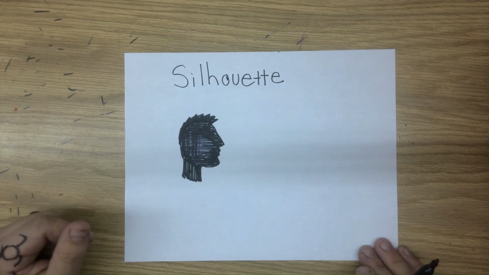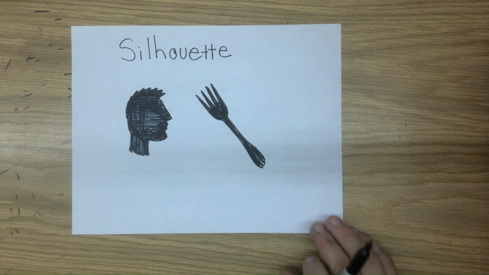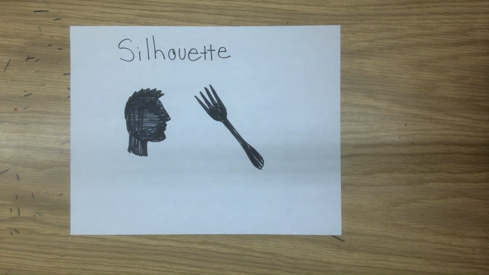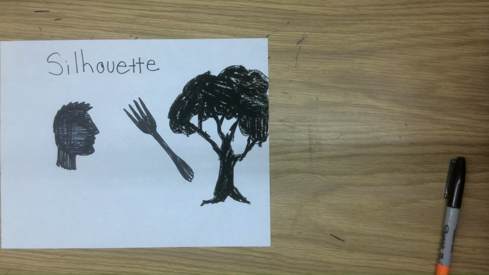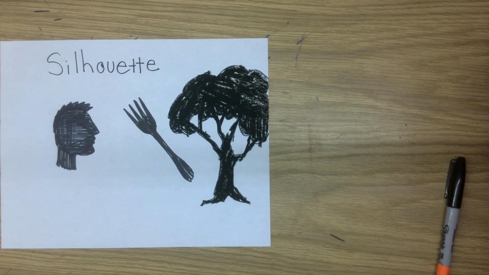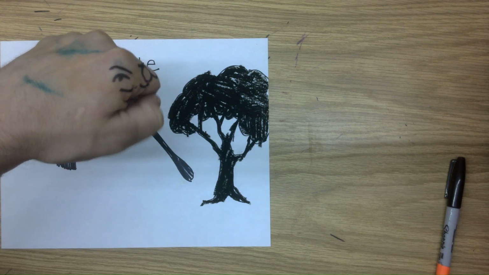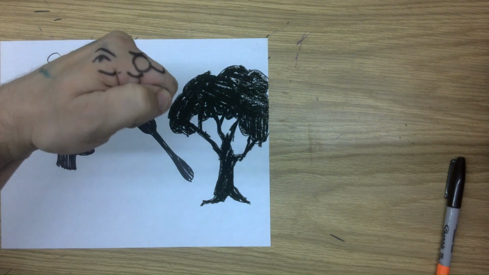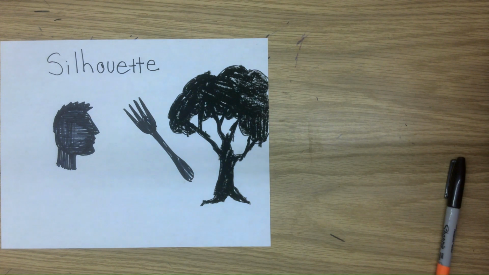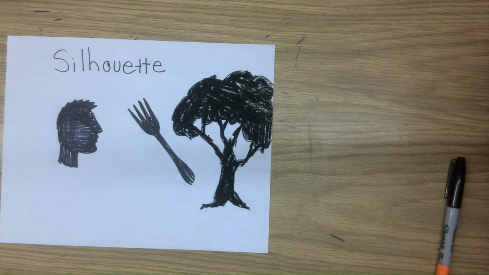One silhouette might be of somebody's face. Another silhouette might be that of a fork. And the third silhouette, Mr. Monocle, I'm going to let you guess. Can you tell me what you think this might be a silhouette of? Well, I'd say, taking a good look at it, it must be a tree. That's correct. It is a tree. This is a silhouette of a tree, and that's just what we're going to create.